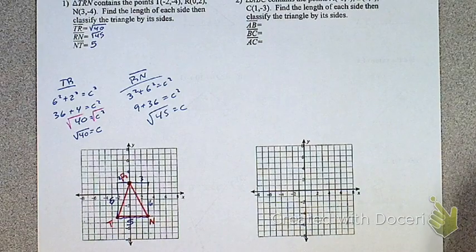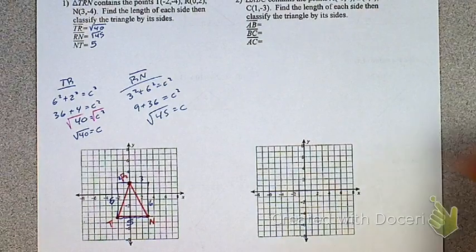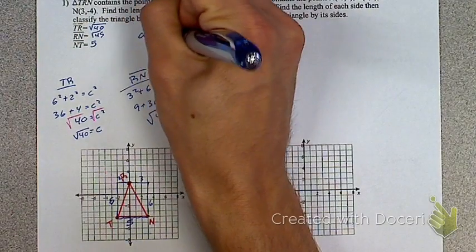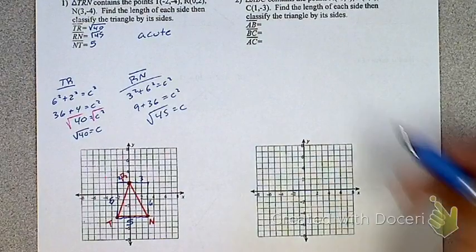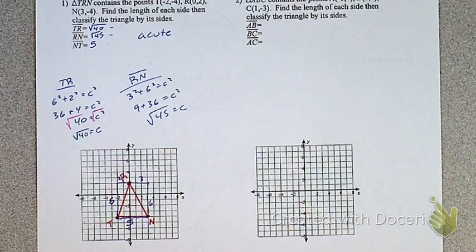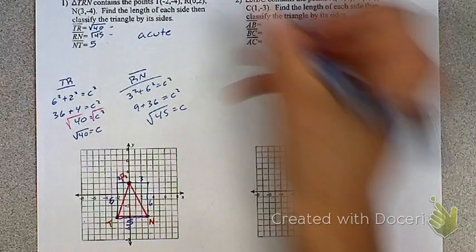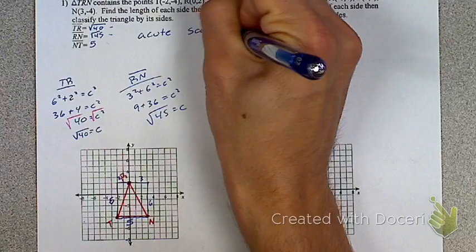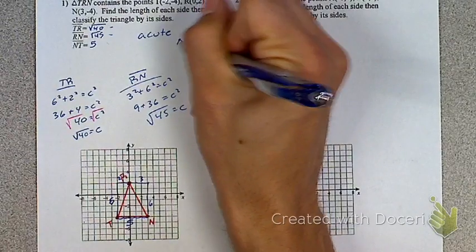Now by looking at these, we can tell that all the angles are less than 90, so we can say it's acute. And since these 3 sides do not match, since none of them are the same, it's going to be scalene. So it's an acute scalene triangle.